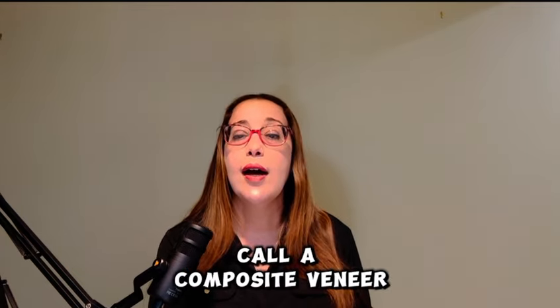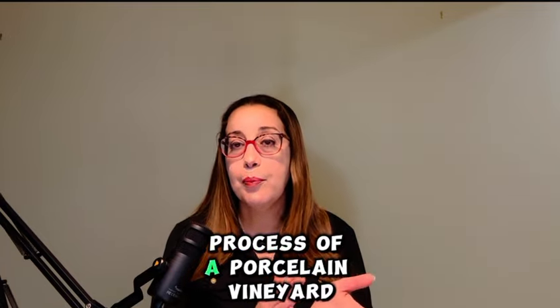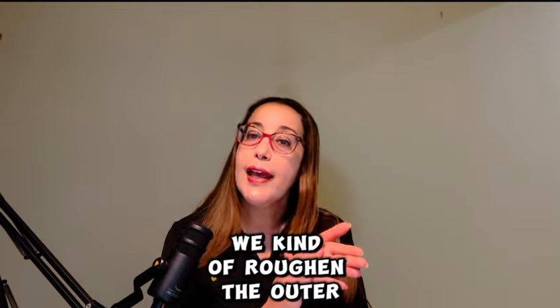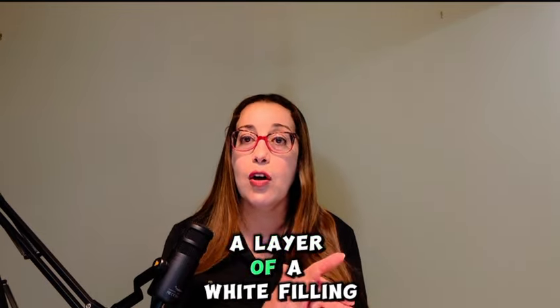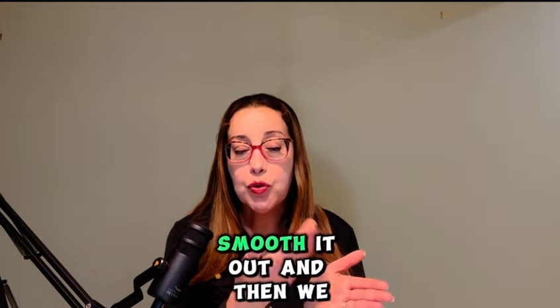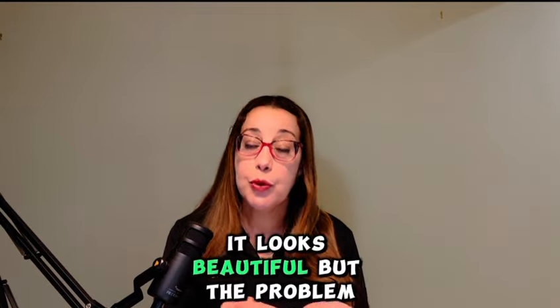what we call a composite veneer, which means, like the process of a porcelain veneer, we roughen the outer surface of the tooth a little bit, and then we start to put layer on top of layer of a white filling material. Then we smooth it out, and then we polish it, and it looks beautiful.